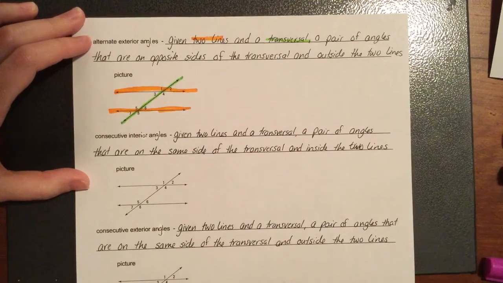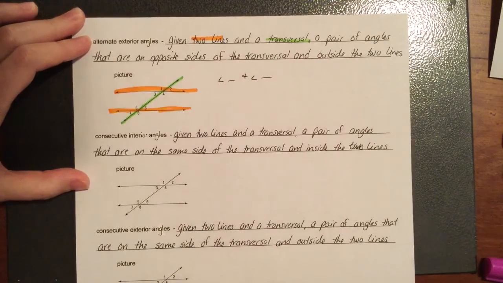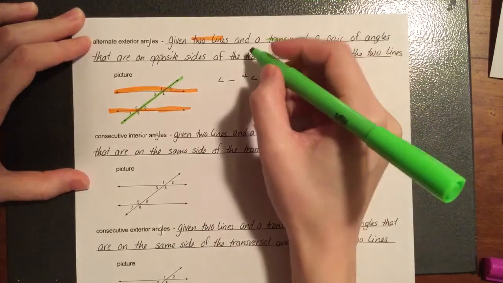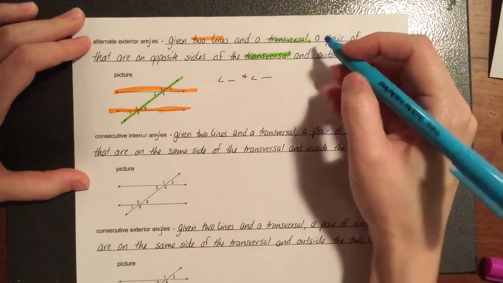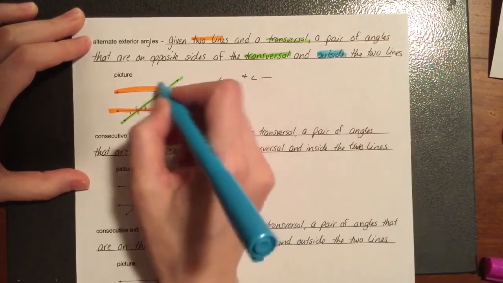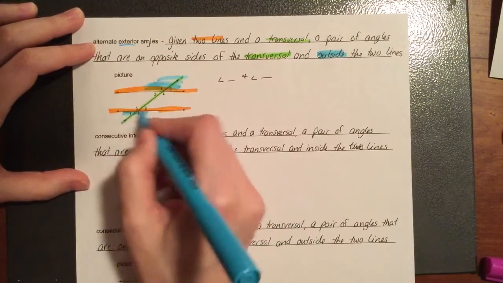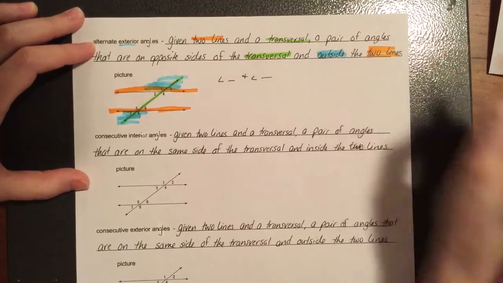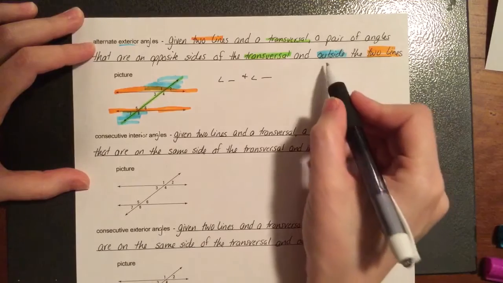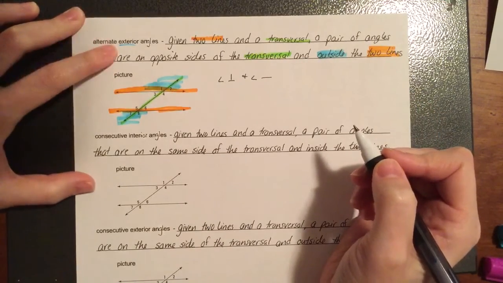It's a pair of angles, so that tells me I'm going to at least have angle blank and angle blank that are on opposite sides of the transversal and outside the two lines. So there's our transversal it's talking about again, and it says outside the two lines. So we're looking at our exterior, so out here. And there's our two lines again. Okay, so we're looking outside, so angle 1's outside, and we're looking for alternate exterior angles.